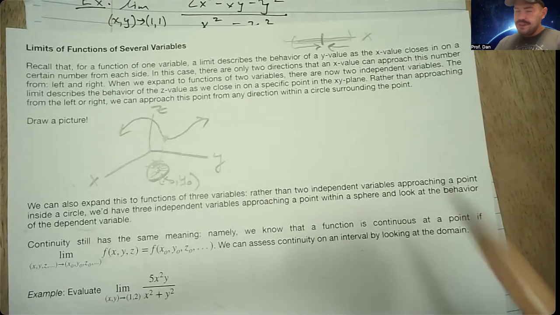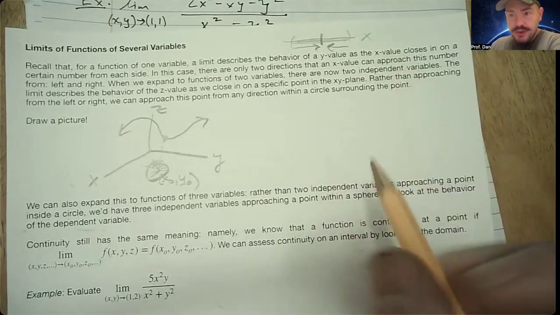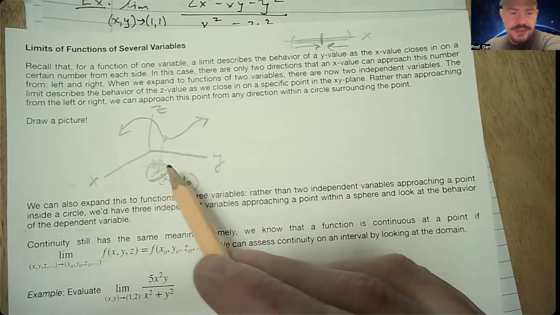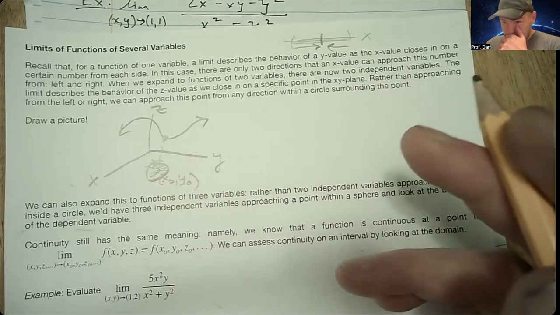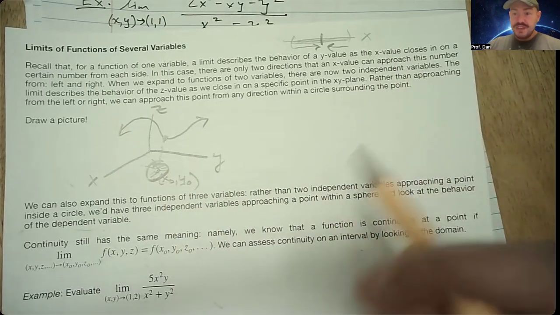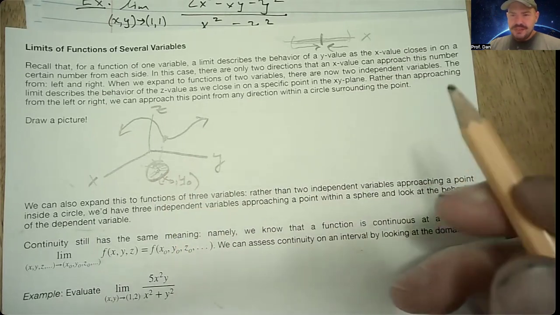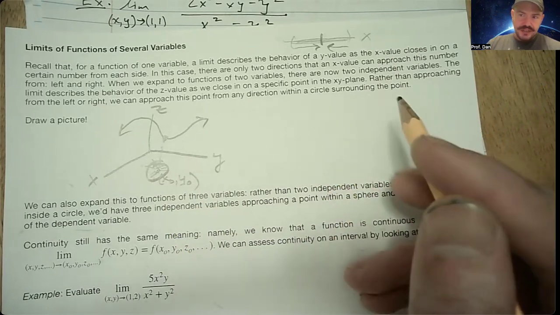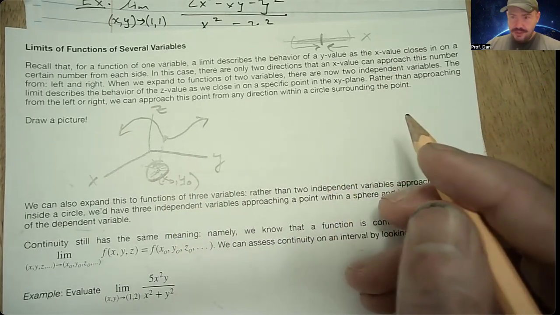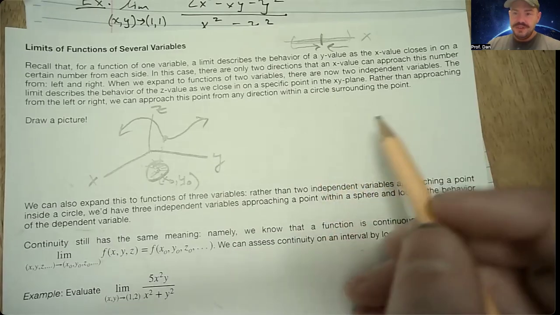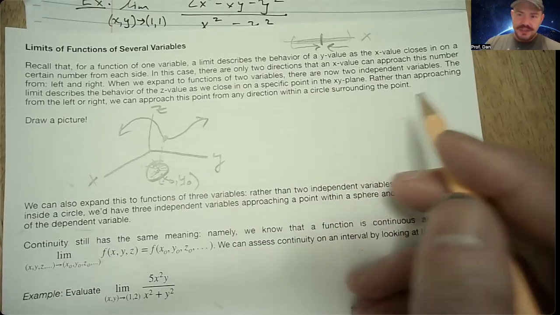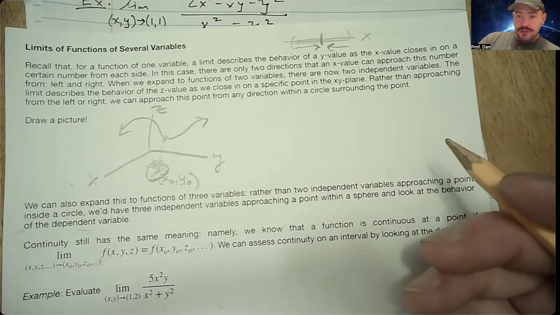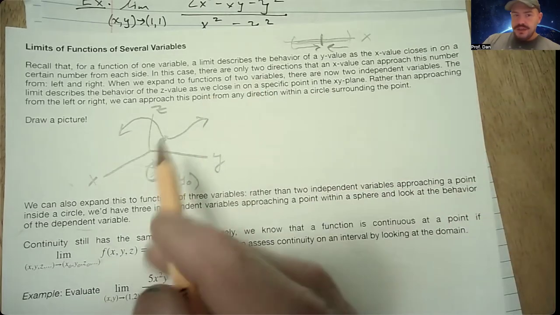When we go into three dimensions, it actually gets even more interesting, because rather than having a neighborhood that is a circle, functions of three variables have neighborhoods that are spheres. So as you approach a three-dimensional coordinate, x, y, z, from anywhere within a sphere, which is a whole different infinity, a whole different infinitely many points, you would look at the behavior of the w coordinate.